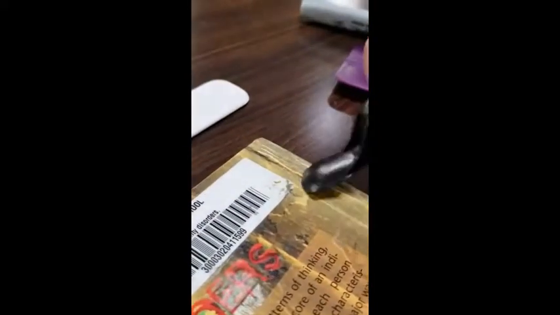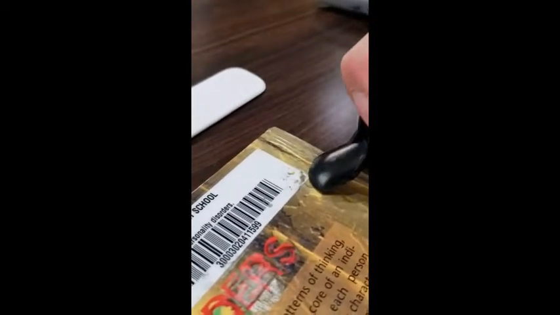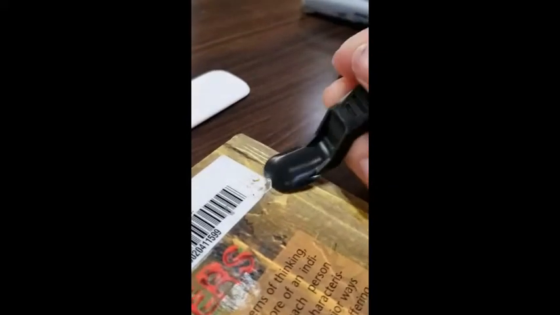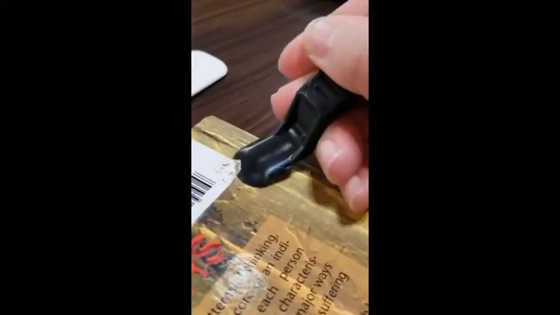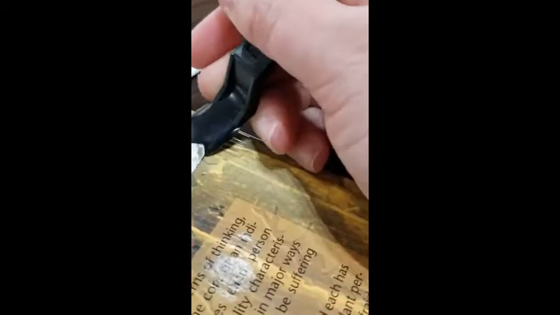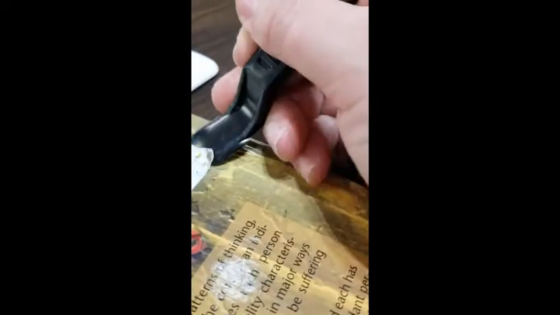This is me removing the label. Do you need it back? And then I have this other problem. I only like certain pens. I hate that.